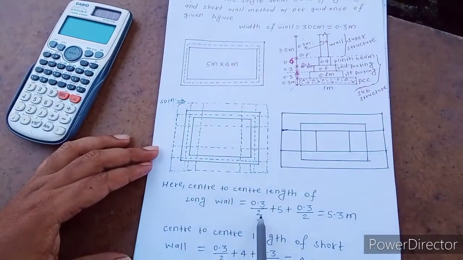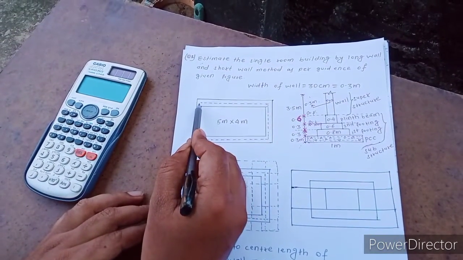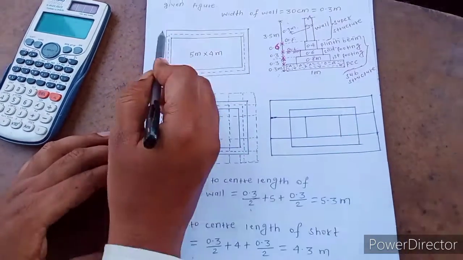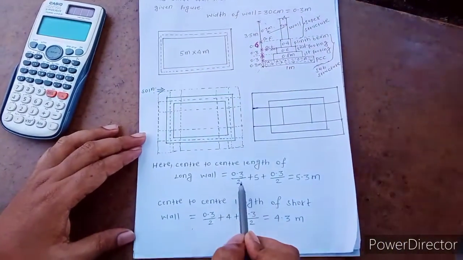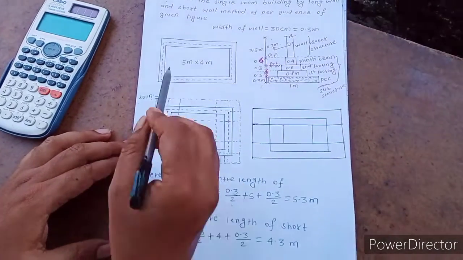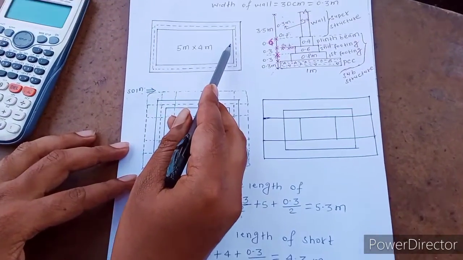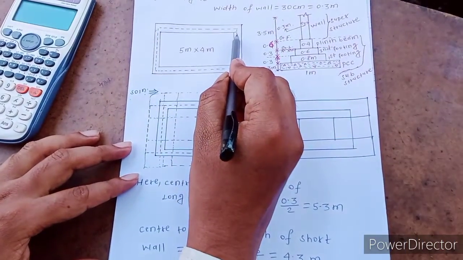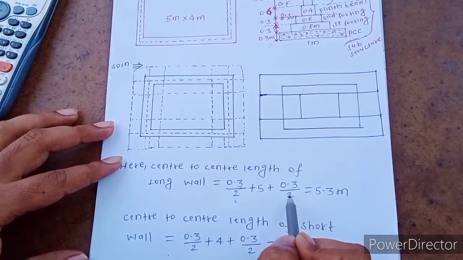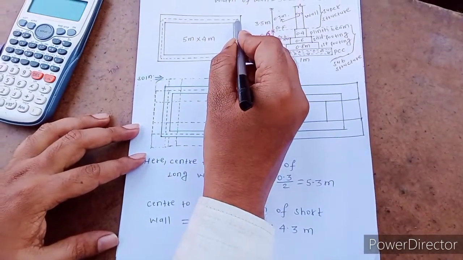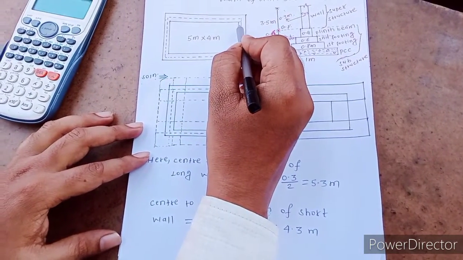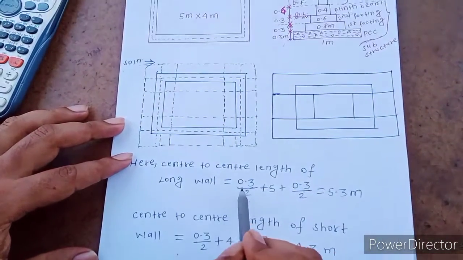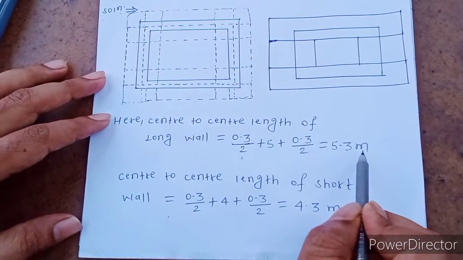We are taking only the center, so half of this wall is 0.3 divided by 2, plus 5, which is the room dimension, plus 0.3 divided by 2, the other half of the wall breadth, up to the center. So in total it becomes 5.3 meter.